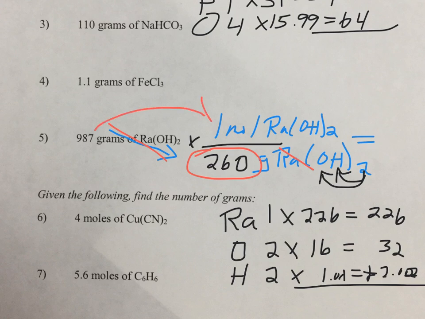987. Remember, multiply everything times on the top. Times 1 gives you 987. And then you're going to divide by the 260. How many moles of Ra hydroxide is that going to give you?